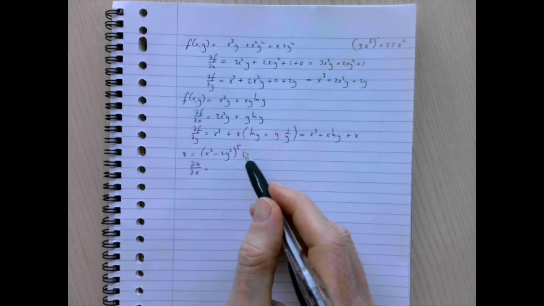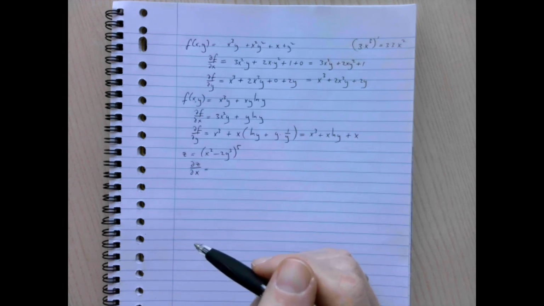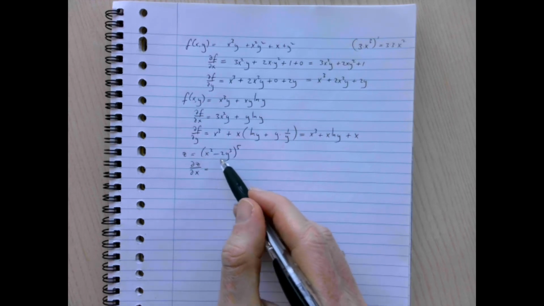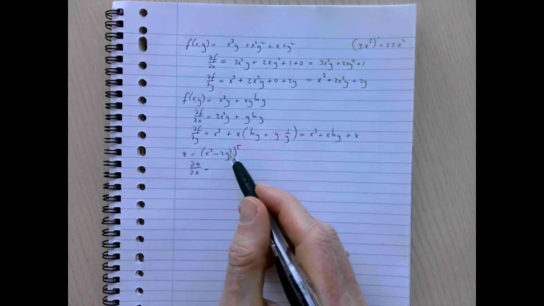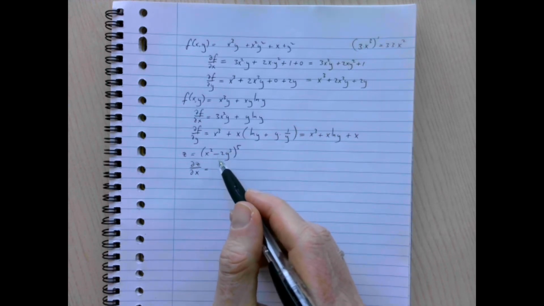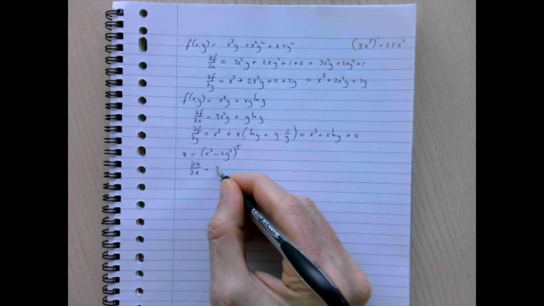Now what should I do? Well, here I have a composite function, right? So I need to use the chain rule. So as a function of x, the interior function is x squared minus 2y cubed, so x squared minus a number. So the derivative of that interior function is going to be 2x.